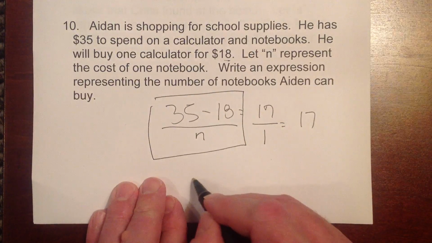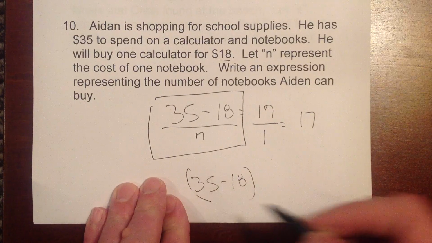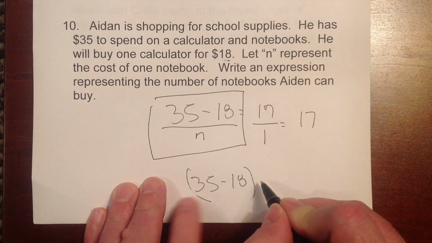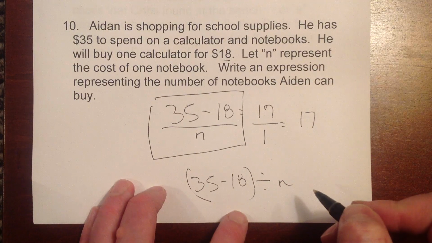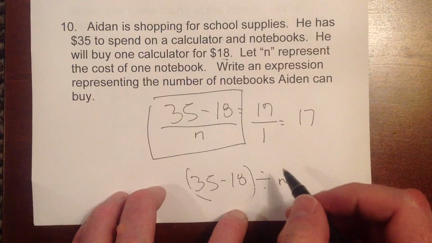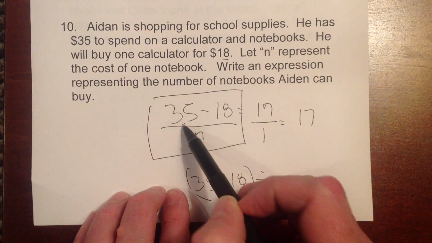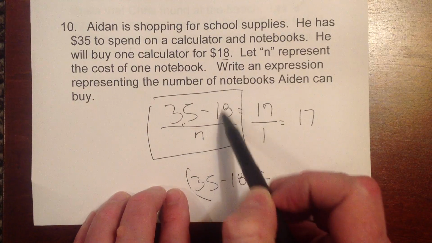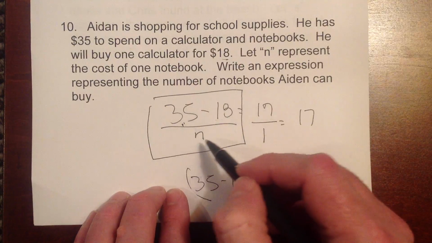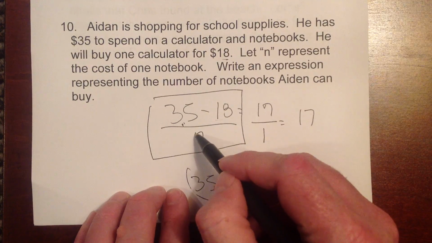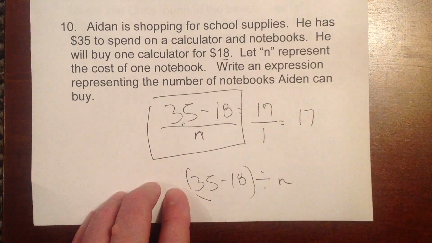Or you could say 35 minus 18, which gives us a number left, then with that money, I can buy that many notebooks. Okay, so let's look at this again. We have $35. We know we're going to have to spend 18. Then we divide that number by N, which is the cost of one notebook, to see how many notebooks we can buy.